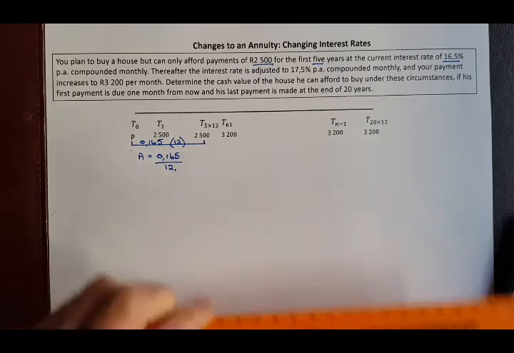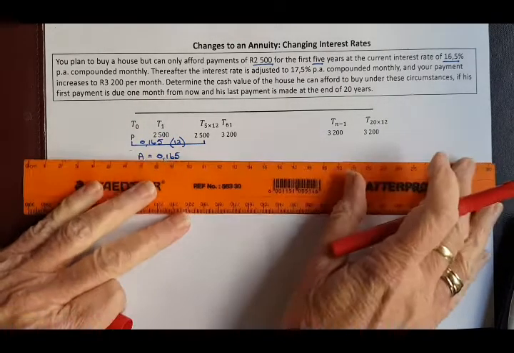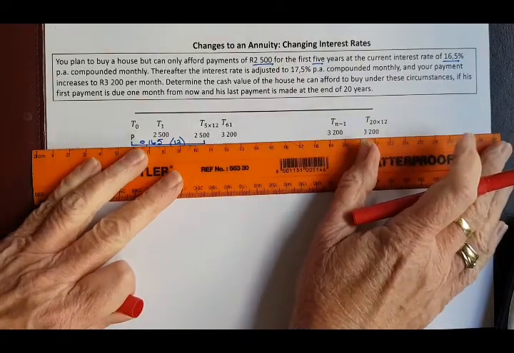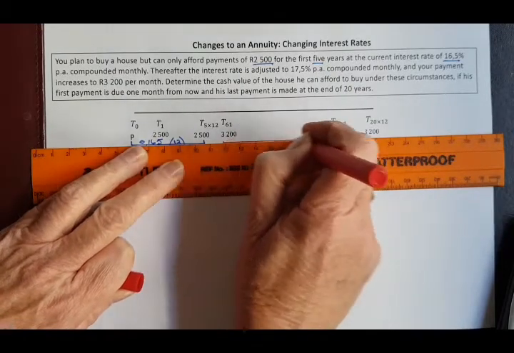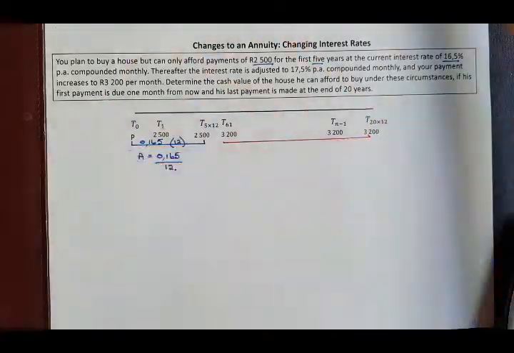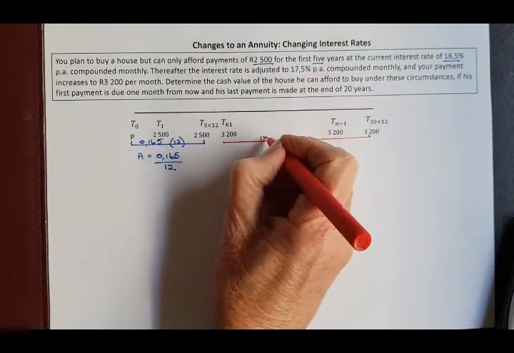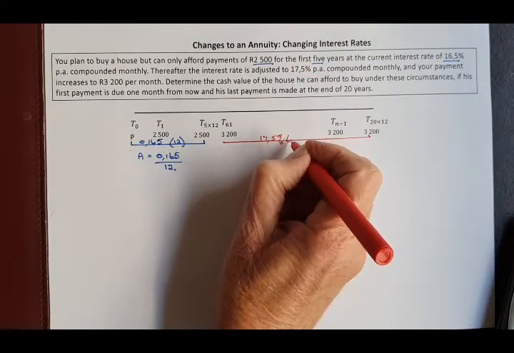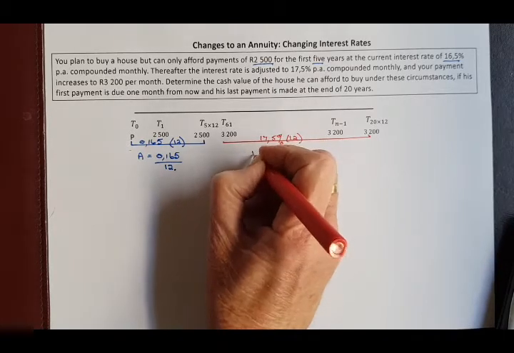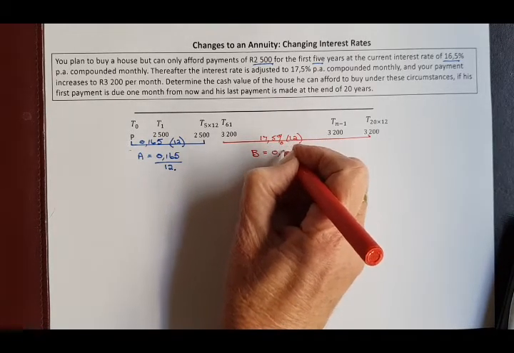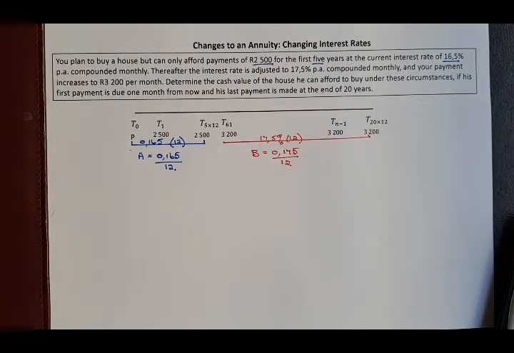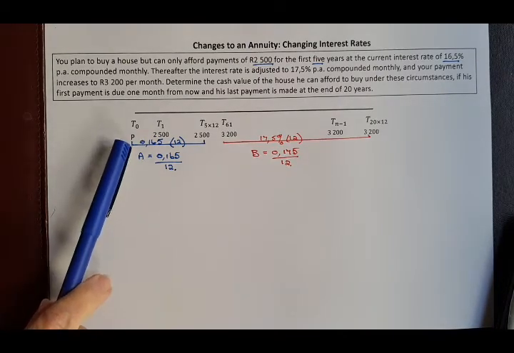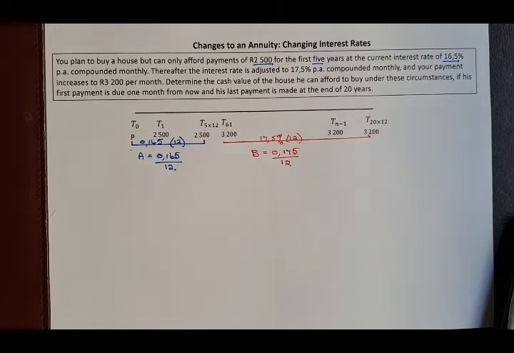Thereafter, what happens is the interest rate and the size of the monthly repayment change. So from this period on your timeline, the interest rate we're dealing with here is 17.5%, and again it is compounded monthly. So I'm going to put that interest rate, 0.175 over 12, into memory B. Now we are being asked here what the size of P can be under these circumstances.